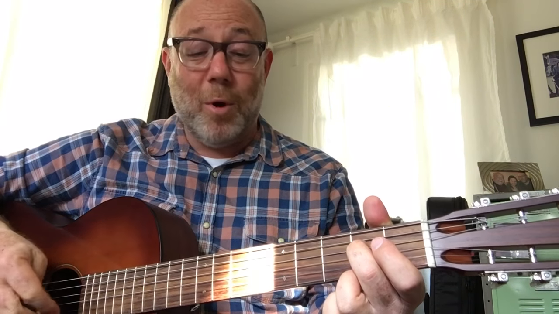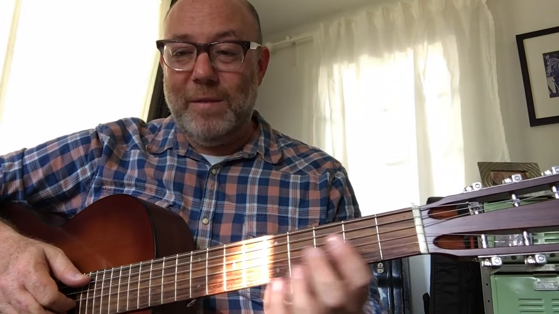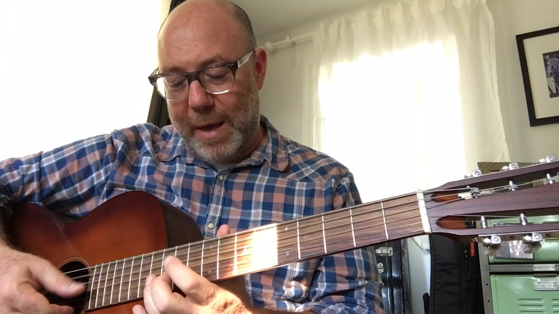So I fibbed. I said that was it, but this is one more concept you can try. Instead of moving predictable chord forms up and down, just take an A bass note and just try and grab any 2 notes of this scale, G melodic minor, and hear how that sounds.